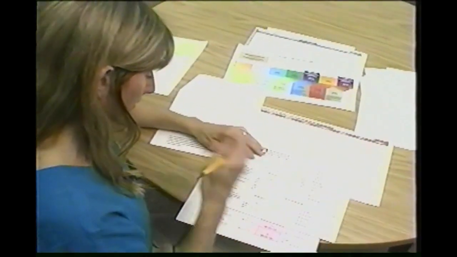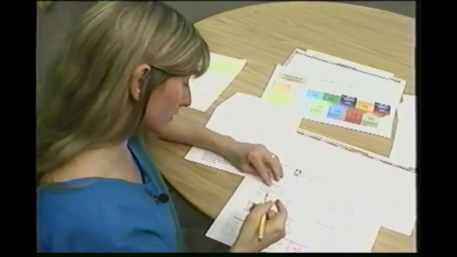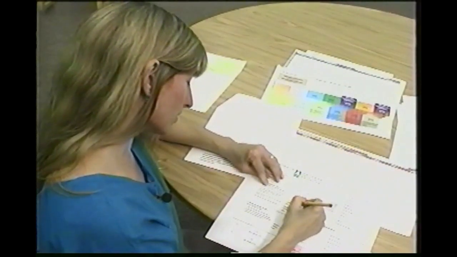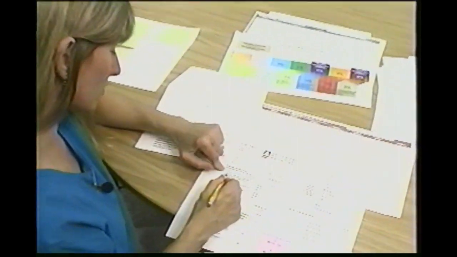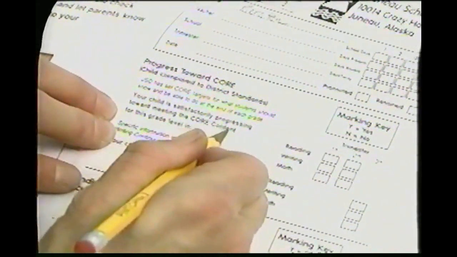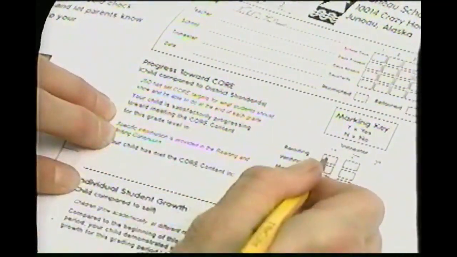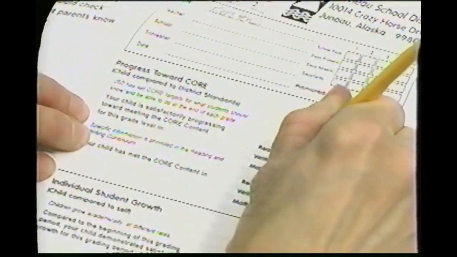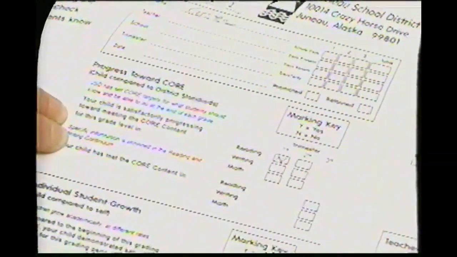And as I recall, at this point in the fall of last year, her teacher and I were both very concerned that she might not be able to achieve the core standards by the end of the school year. And so we would have marked on the report card where it says, your child is satisfactorily progressing toward meeting the core content for this grade level in reading, I would have marked no for Kirsten.